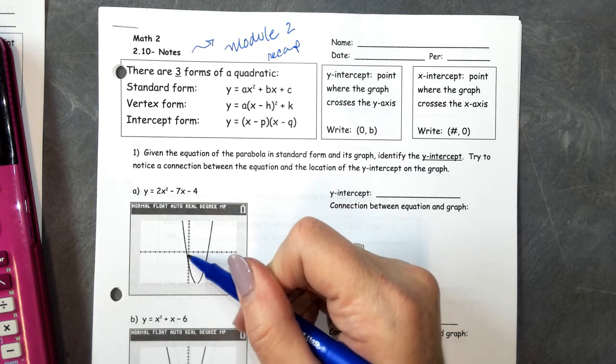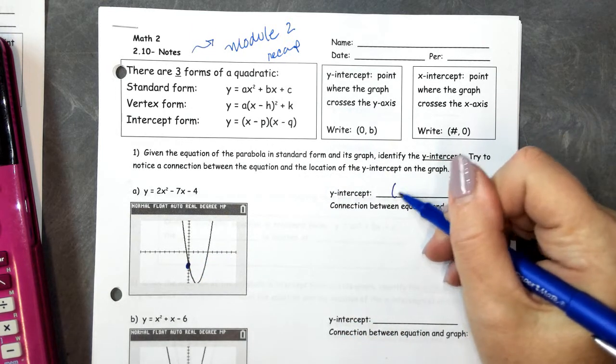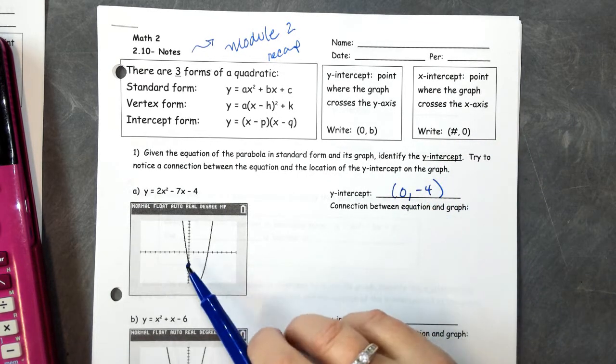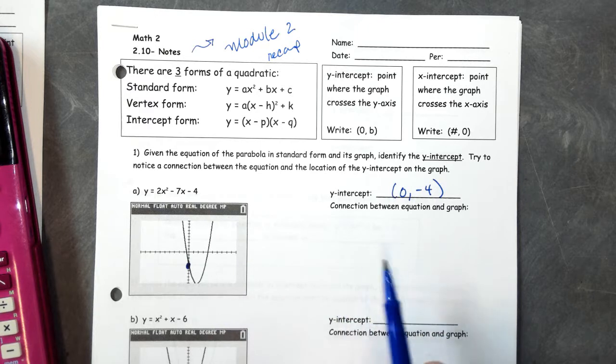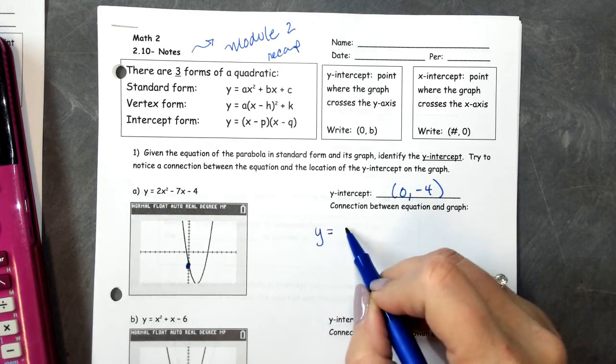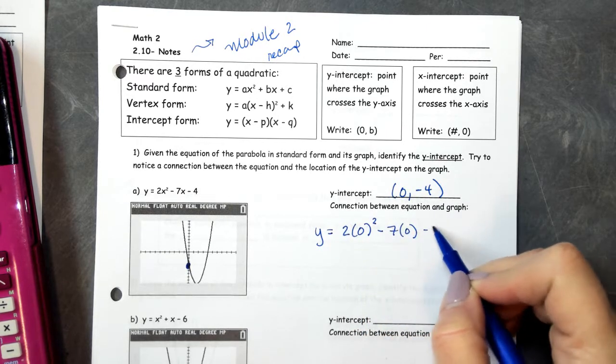So here is 1, 2, 3, negative 4. So when you write that, it would be 0, negative 4. So on the graph, you have it right there. On the equation, when I plug in 0, I get that last point.